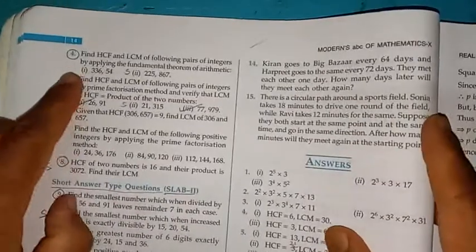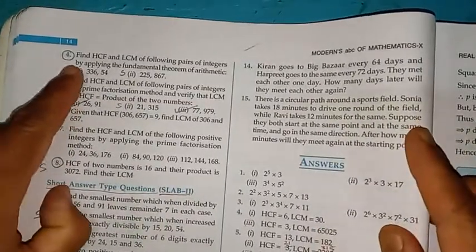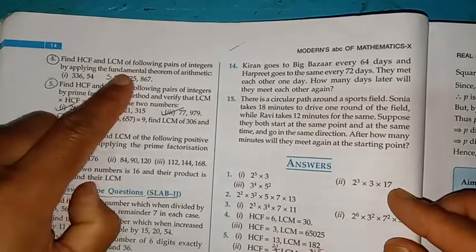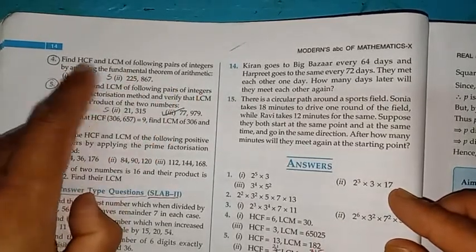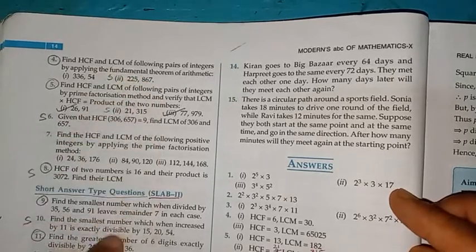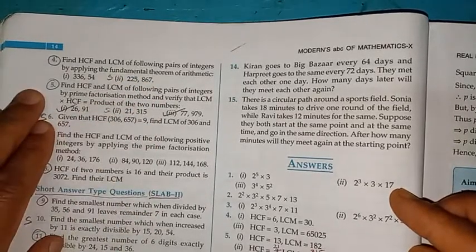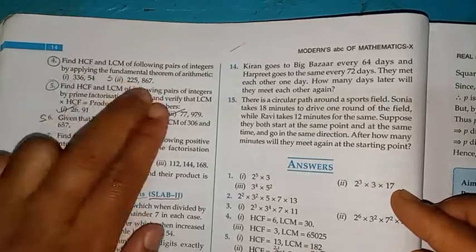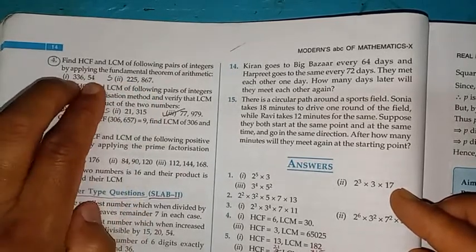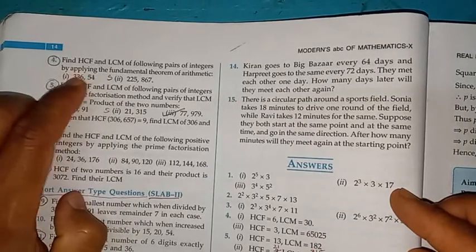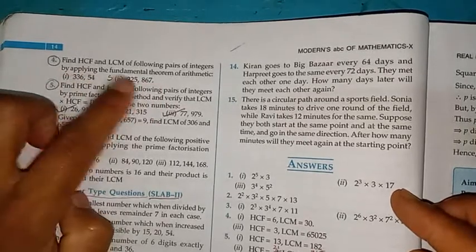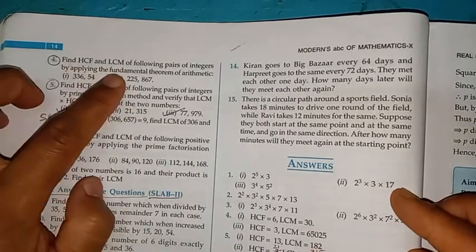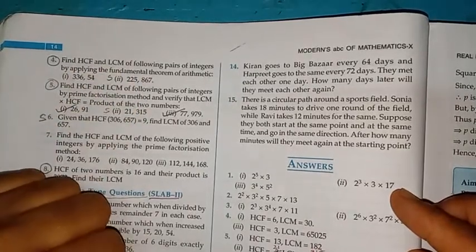The question states: find HCF and LCM of the following pairs of integers by applying the fundamental theorem of arithmetic. That means these pairs of positive integers are given to you, and you have to find the HCF and LCM of these pairs. But you have to apply the fundamental theorem of arithmetic.